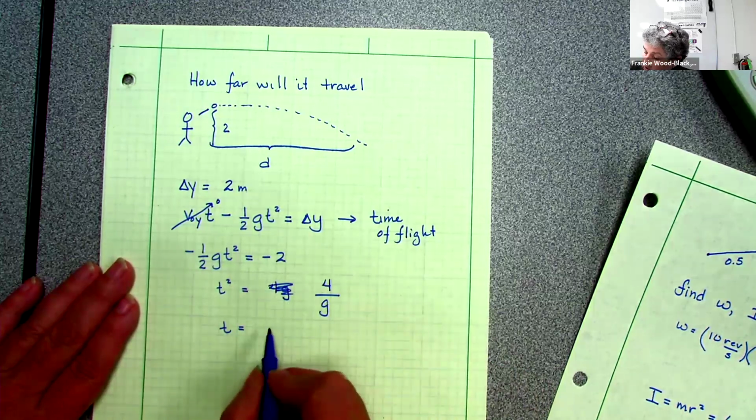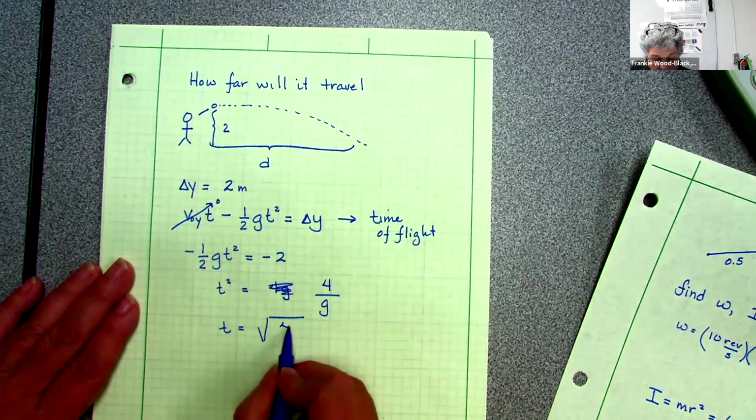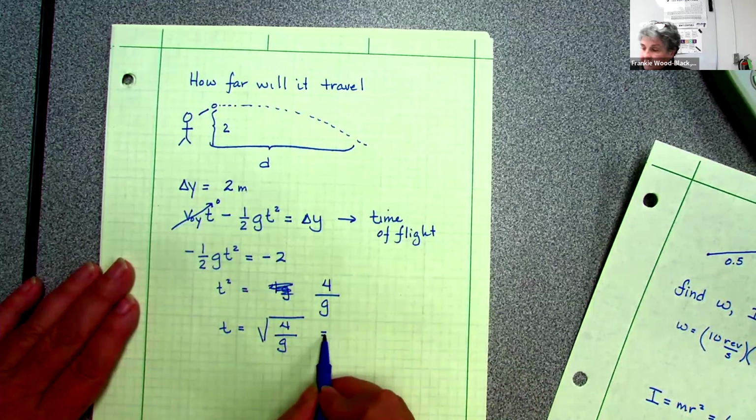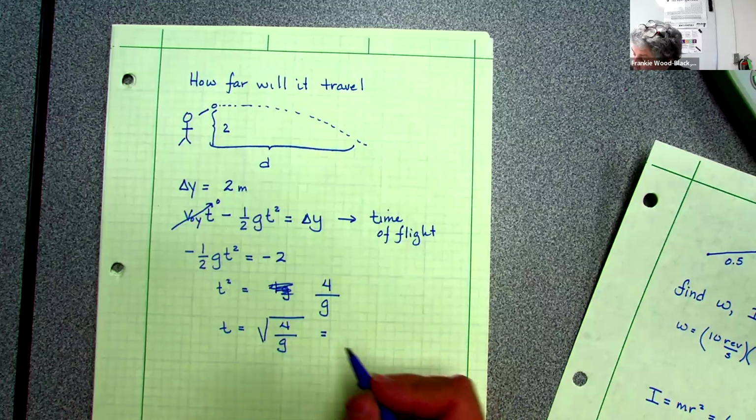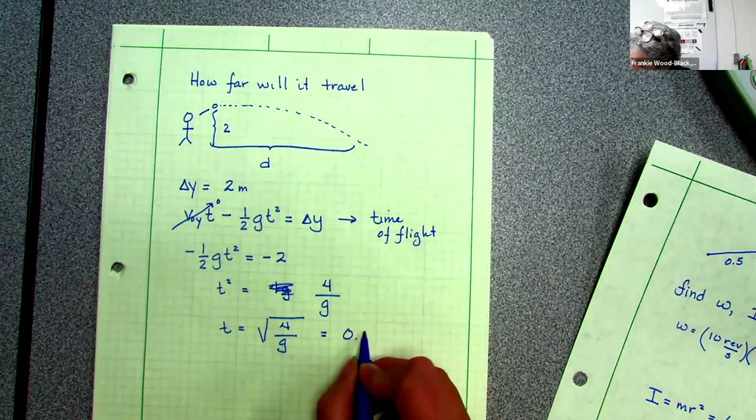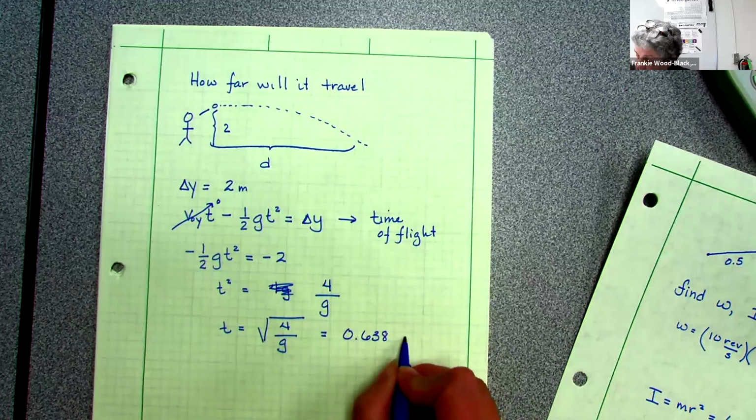T is going to be the square root of 4 divided by g. And I'm going to get 0.638 seconds.